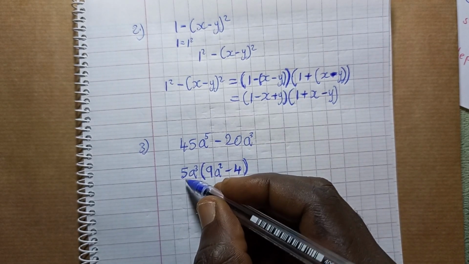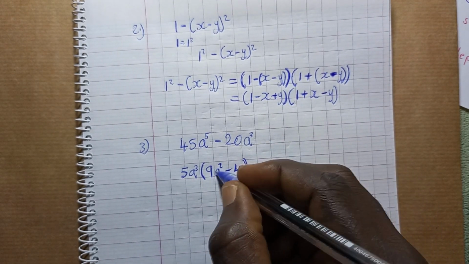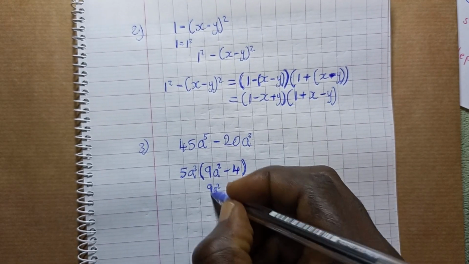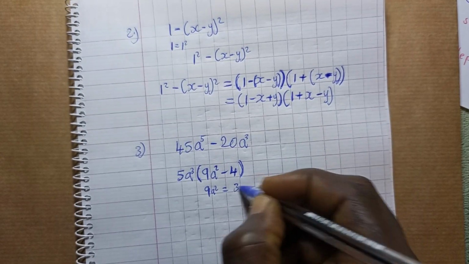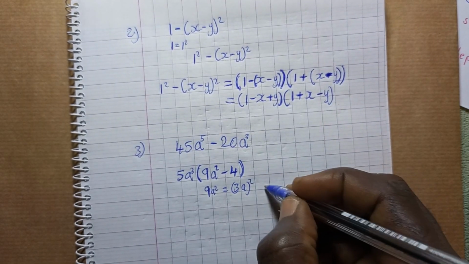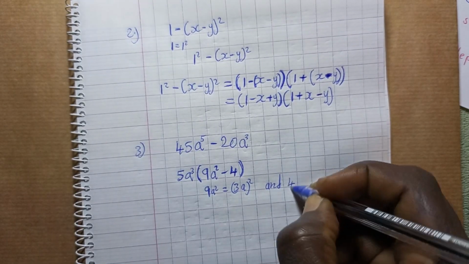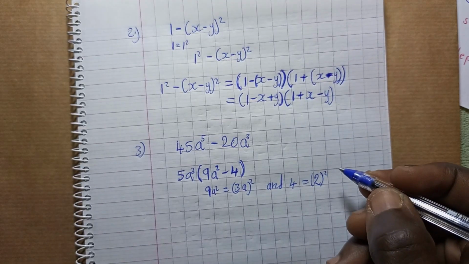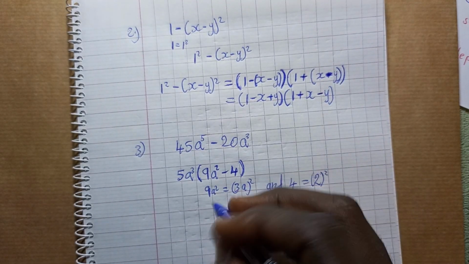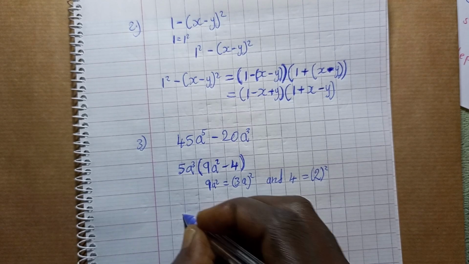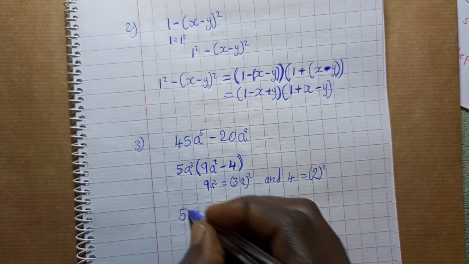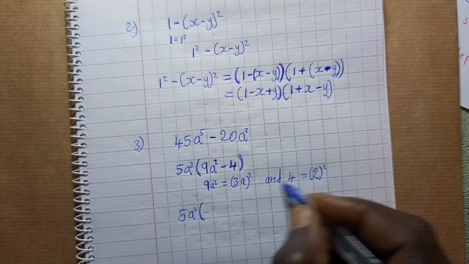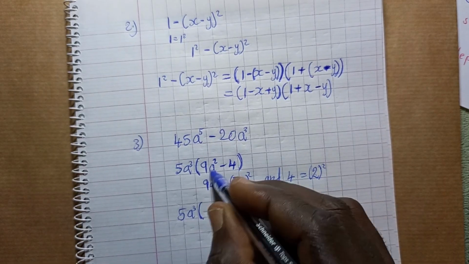Now we've brought out the common factor. The next step is to break down these ones. This particular one, 9a square, can be written as (3a) square, and 4 can be written as 2 raised to power 2. So the expression now is 5a raised to power 3, open bracket, these two expressions in place of these ones.